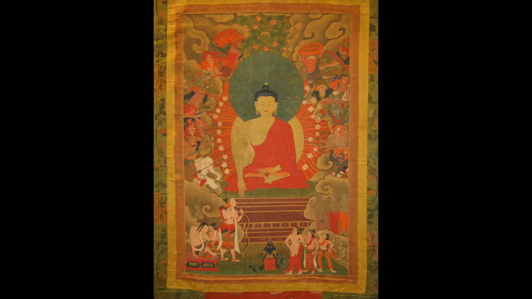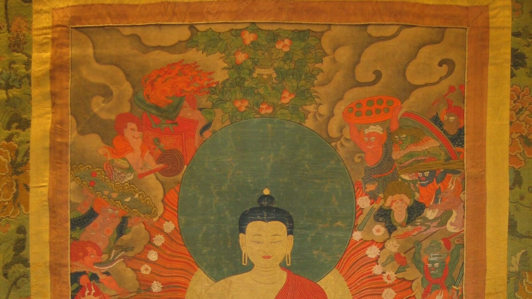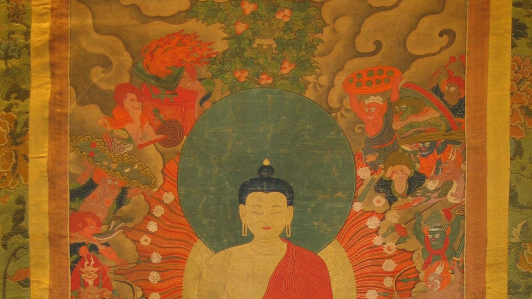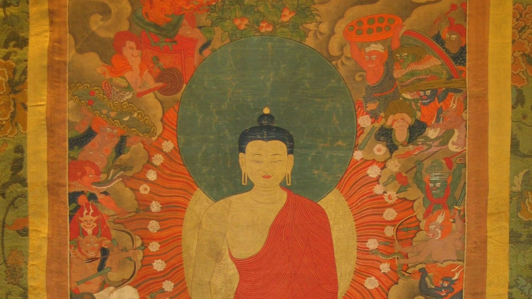A very interesting painting that comes out of a set is kind of a standard story, but it's the set of paintings depicting the life story of the Buddha. And we have one example here, and it's HAR number 65367. And it's the part of the story where Shakyamuni Buddha is seated under the Bodhi tree, and then he's being attacked by the hallucinations and armies of the god Mara.